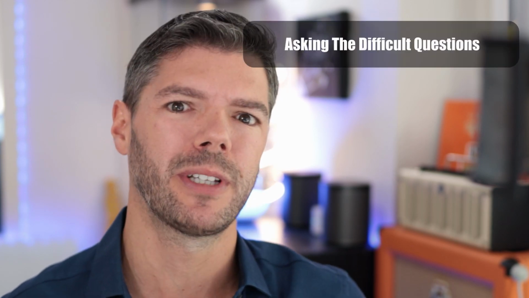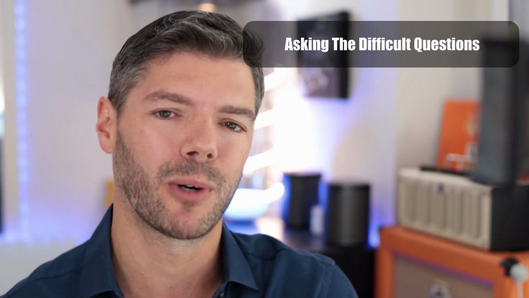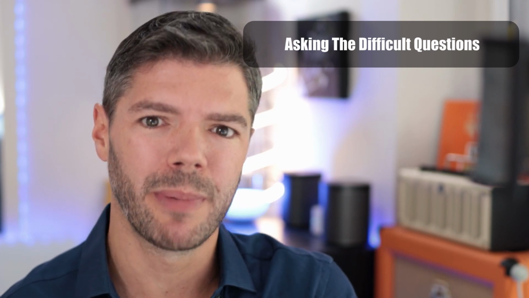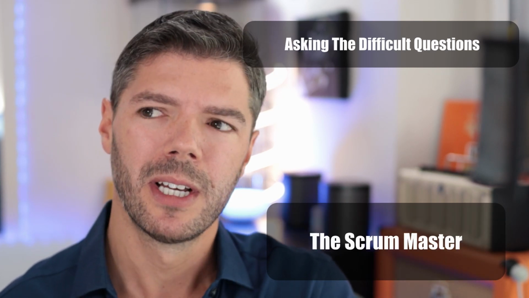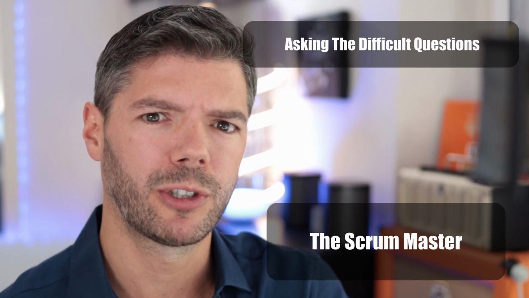And as you say, pointing out these elephants in the room, the things the team don't want to perhaps confront head on. It's easier not to. They prefer not to have to tackle that problem right now. I think the responsibility stops with the Scrum Master for that. Their job is to ask the sometimes more tricky questions.